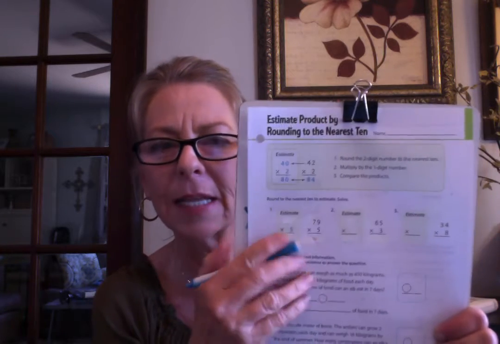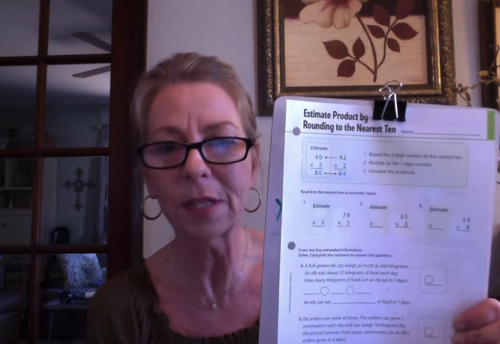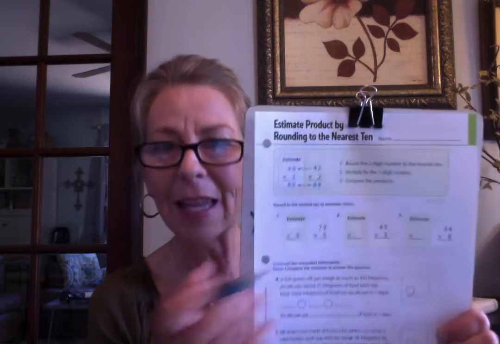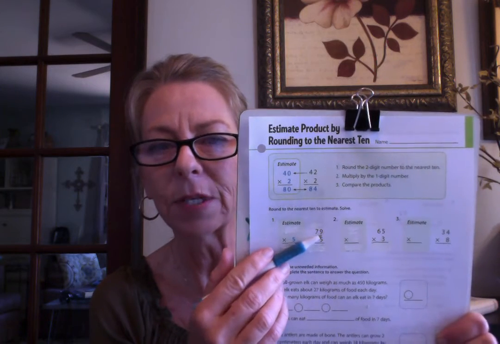So we're going to round 79 to the nearest 10. So you think on a number line, 79 would be in between 70 and 80, and which is the closest 10? It's 80, right? Because the 9 tells us what to do. The 9 tells us to round up to the next 10. So we're going to round 79 to 80.